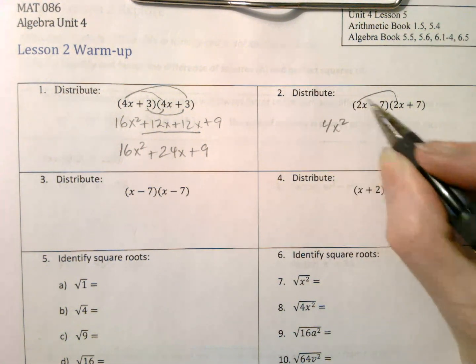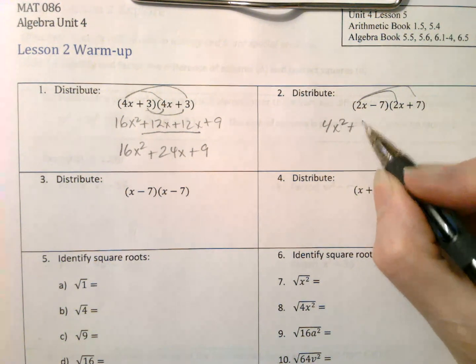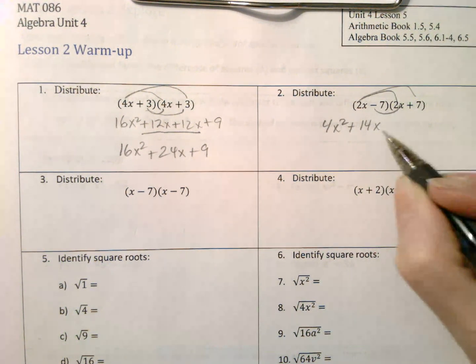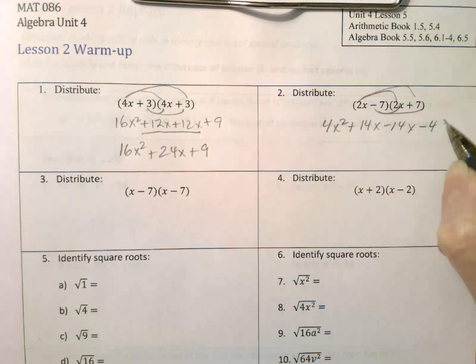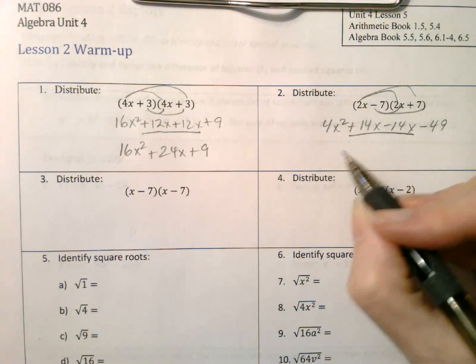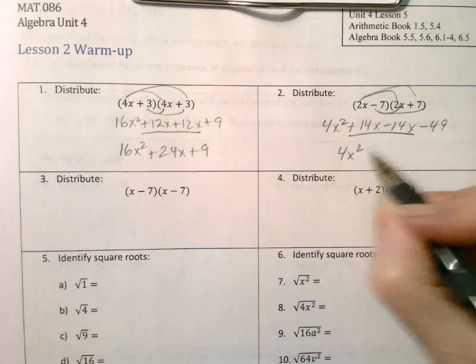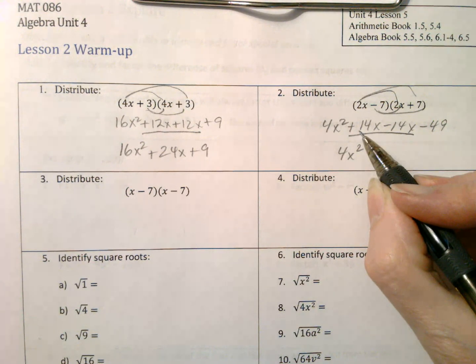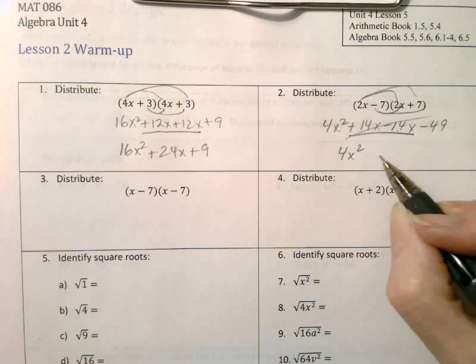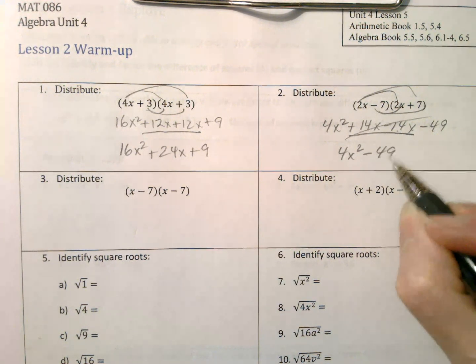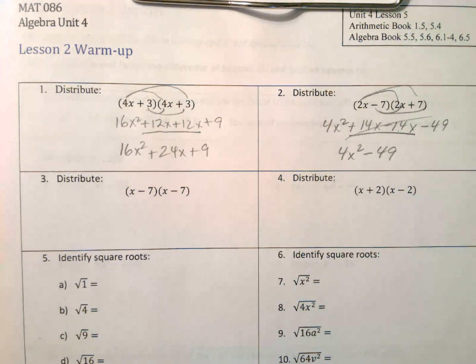4x squared plus 14x minus 14x minus 49. Combine like terms. Positive 14x minus 14x makes them go away, and you're left with a 2 term.